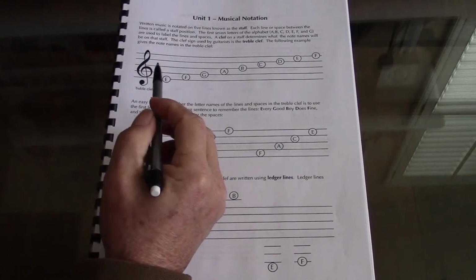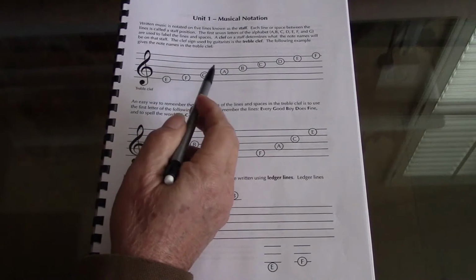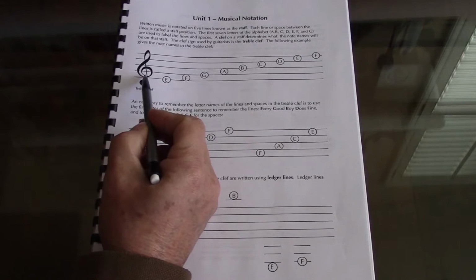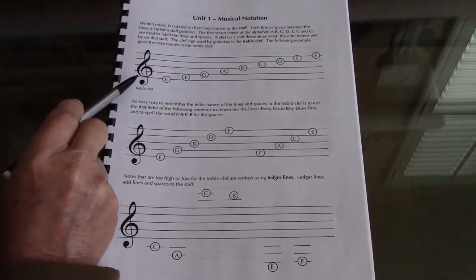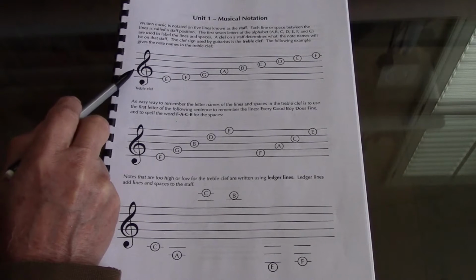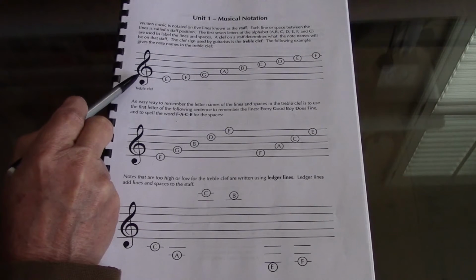One of the things that determines where those letters are going to be or what they are is what's called a clef sign. This is a treble clef. This is what we use when we're reading guitar music. That's been the tradition of guitar notation reading, is to use a treble clef. And there are many clefs. There's bass clef, there's tenor clef. This is the only clef that we will use.